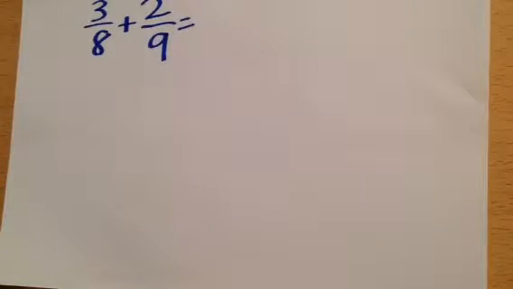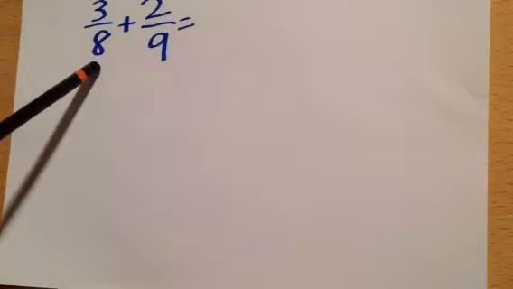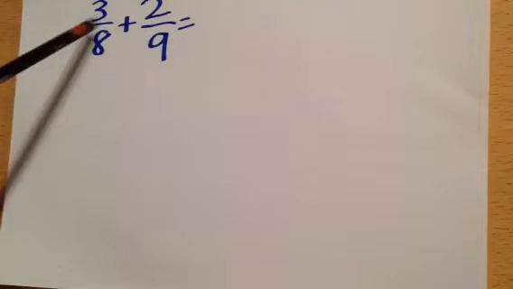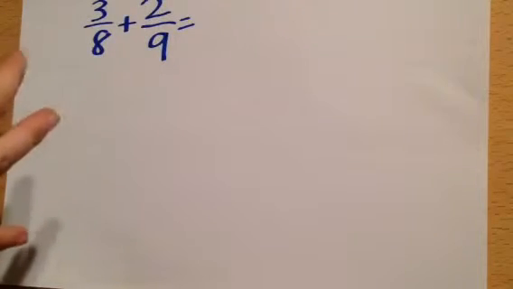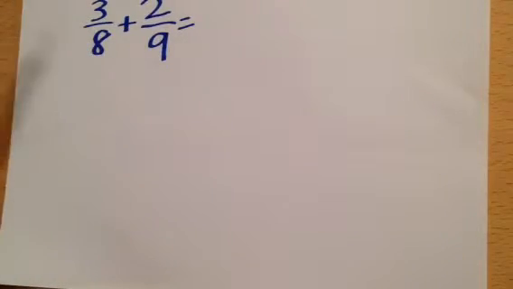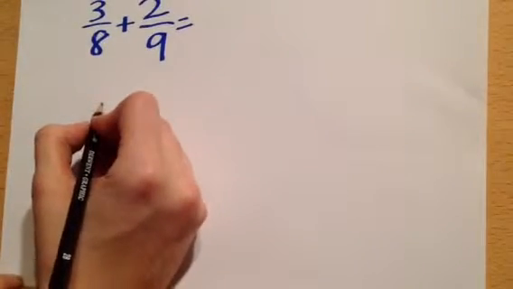Okay, let's try another one. On this one, I could take the bigger number and start going through different multiples and see what they have in common, or I could just skip straight to it and multiply them by each other. I always say that to my kids because that is something you could always do. You just have to remember to simplify at the end. So I would do 8 times 9 and 9 times 8 because of the commutative property of multiplication.